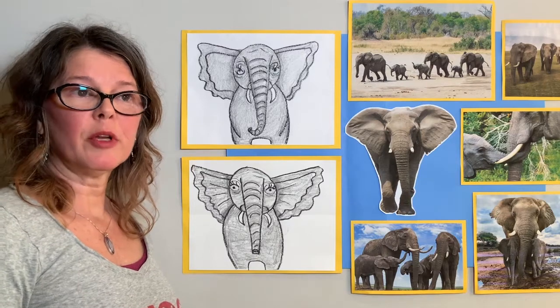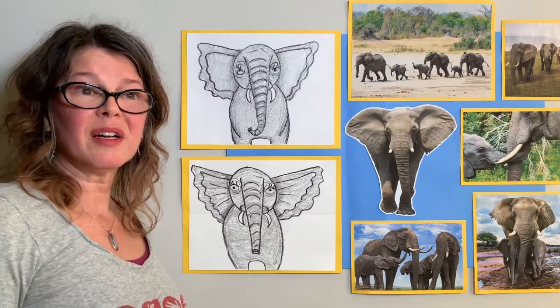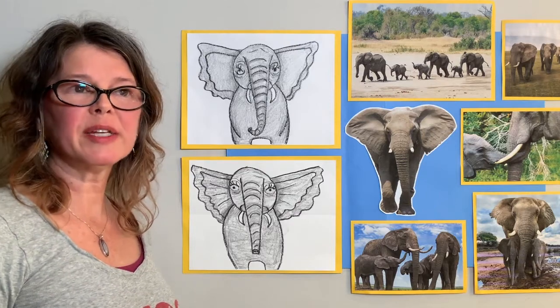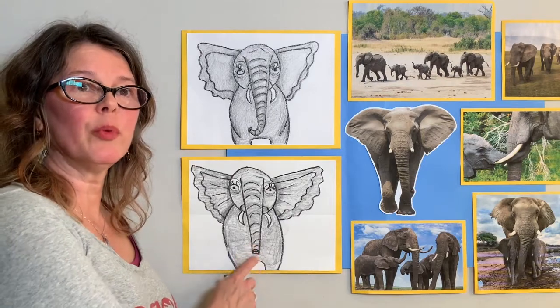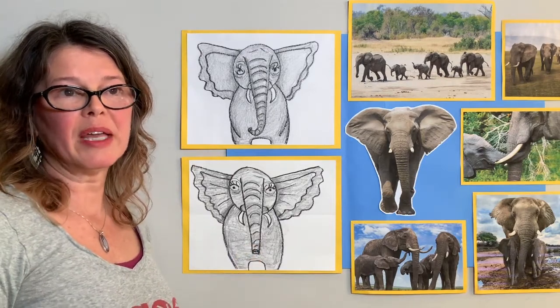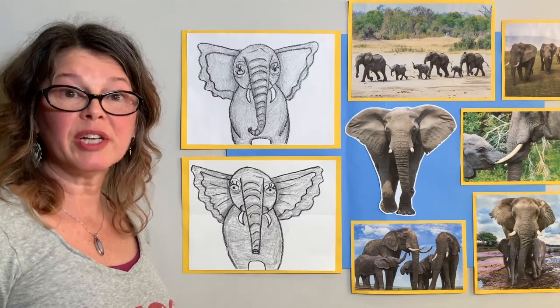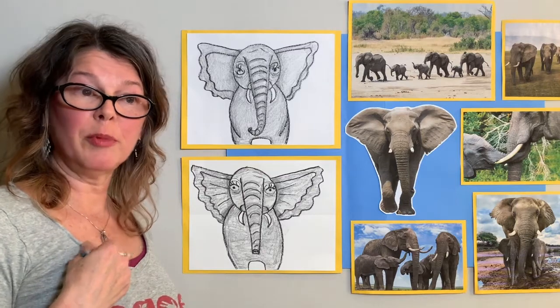Today was super fun. We learned how similar the community leaders and helpers are, and how they're just like the animal kingdom, right? They're very similar. We learned how to draw an elephant by following simple directions. Elephants are amazing, majestic creatures, and they love and protect their family members just like the community leaders do for us, for the people in the community.